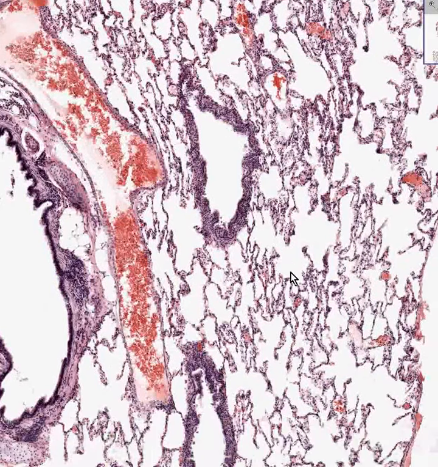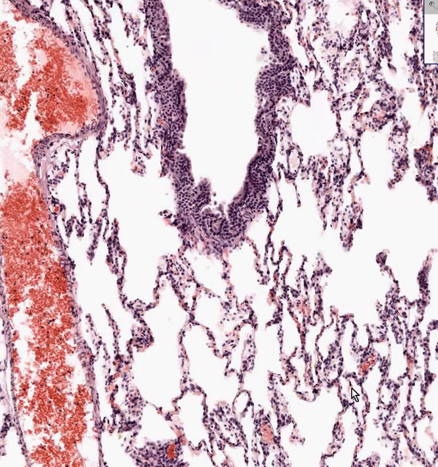When you get to the very lowest level of air spaces, such as here, these are alveoli. The majority of the cut section of the lung is nothing but alveoli. If you see an area where there is a common vestibule for groups of alveoli, you can call that an alveolar duct.